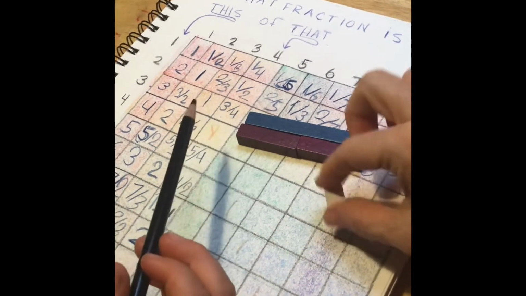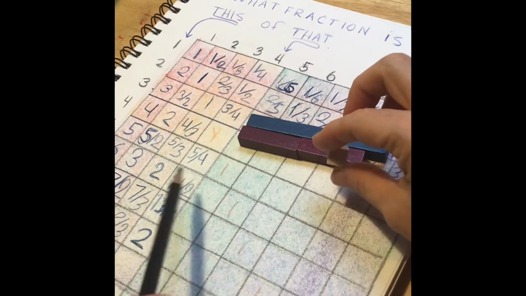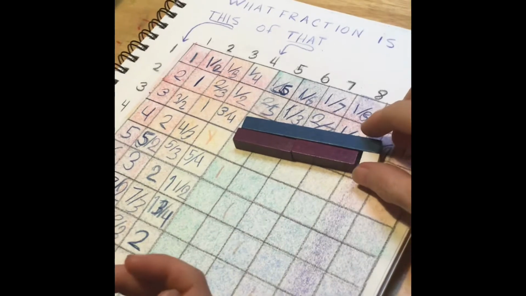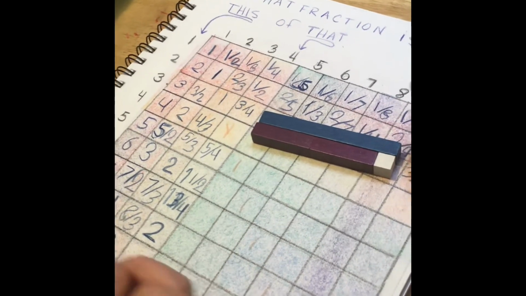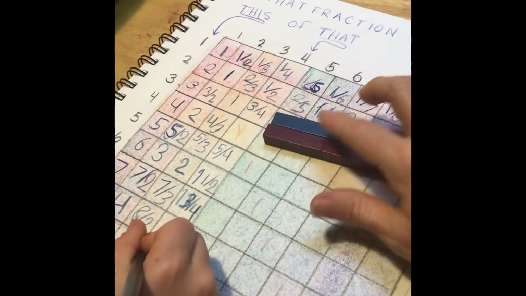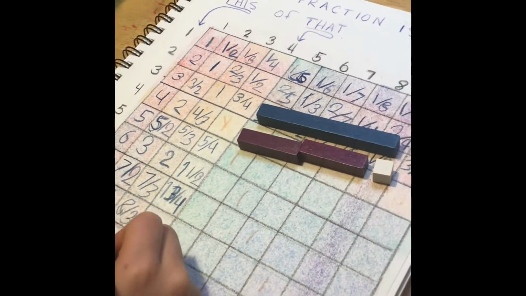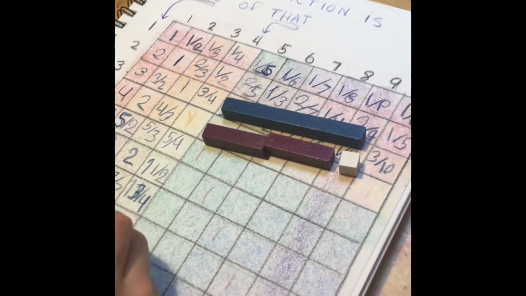Well, how much of this is this of 4? A half of a half. Which is what? What's a half of a half? 1/4. So the answer is 1/4. Well, it's not just 1/4, right? Because we've got 2, and then we have 1/4. 2 and 1/4.